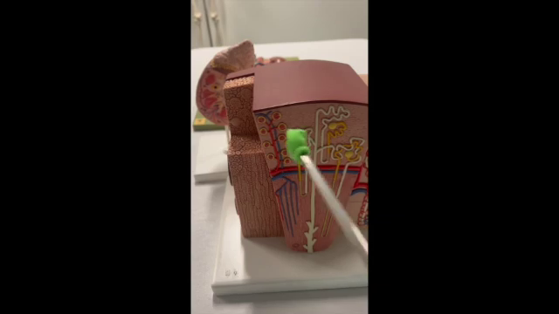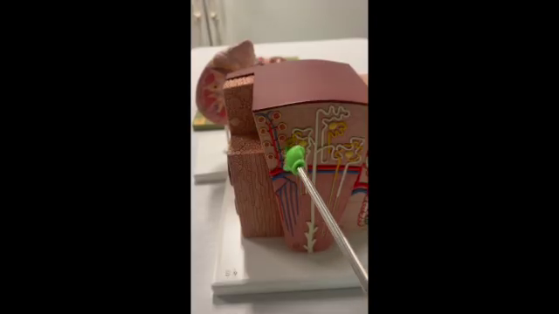Okay, this is a Bowman's capsule. This cup-shaped structure, ball-like structure, Bowman's capsule. This is a collecting duct.